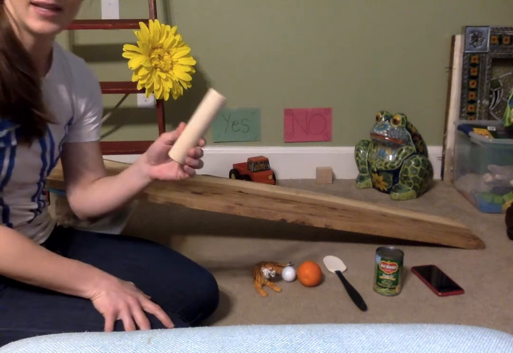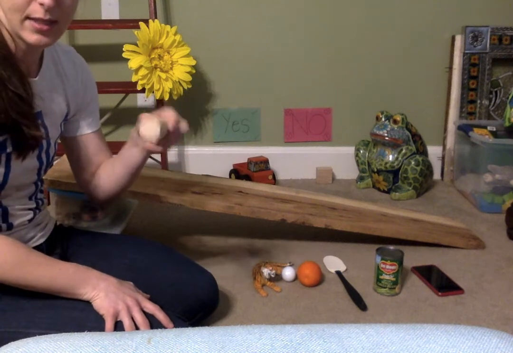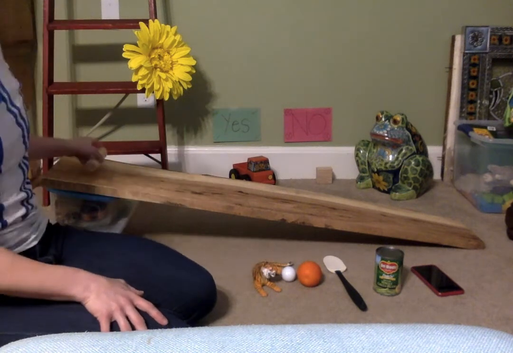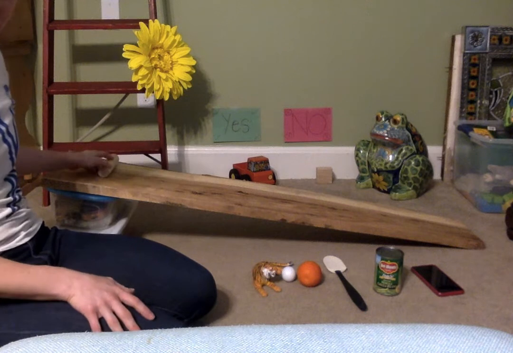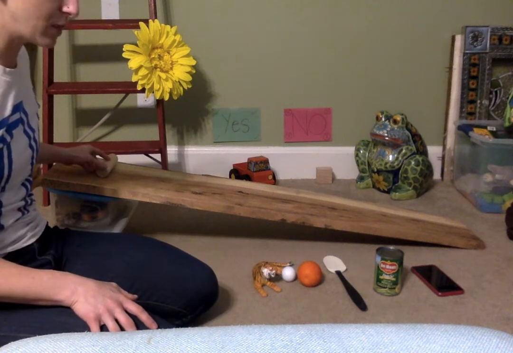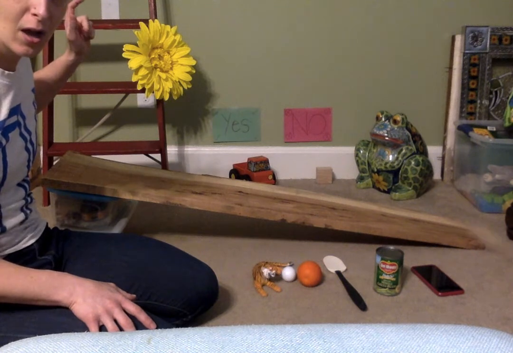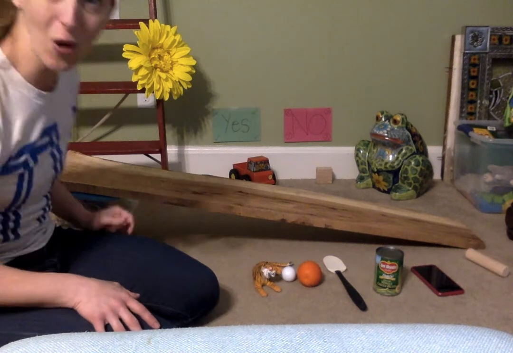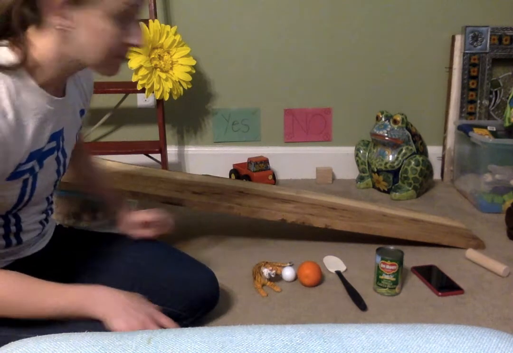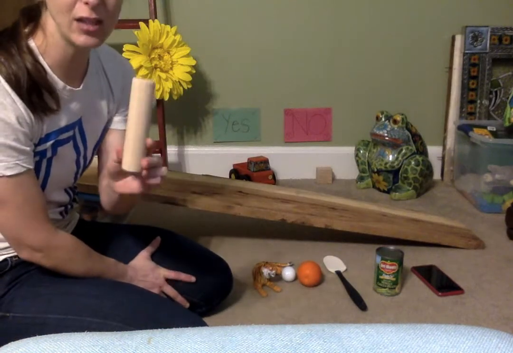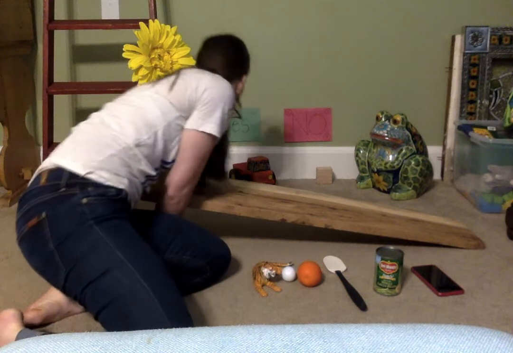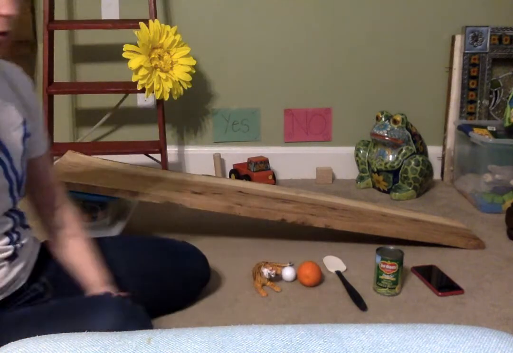Now let's try the cylinder block. Here's a cylinder block. Let's put it at the top. Ready to count it down for me? 3, 2, 1, go. It rolled. Did you see that? All right, so the cylinder block does roll. So I need to put that under yes. The cylinder block does roll.